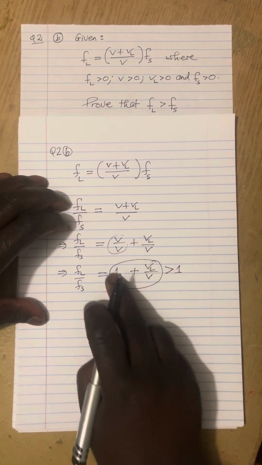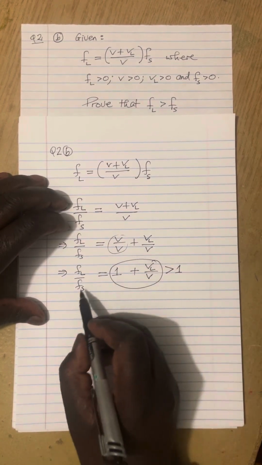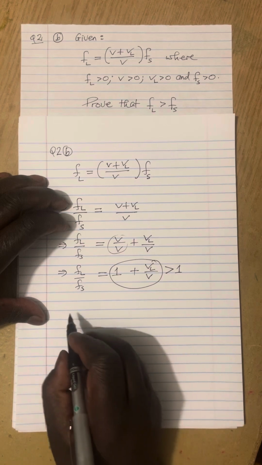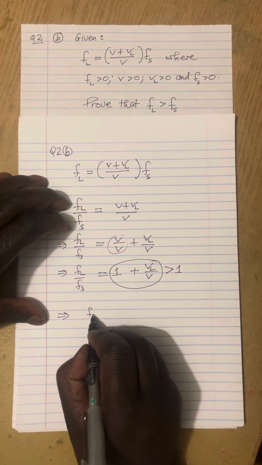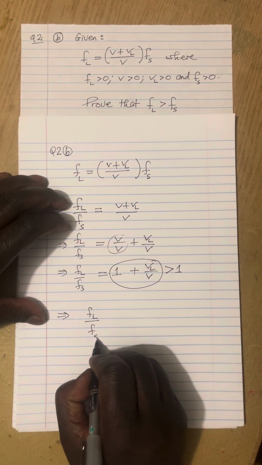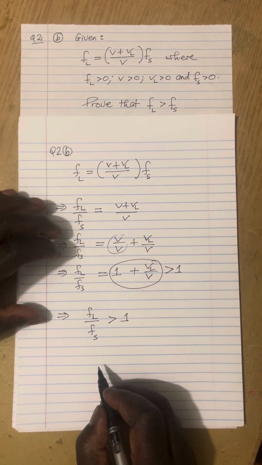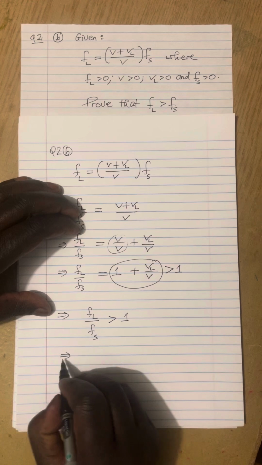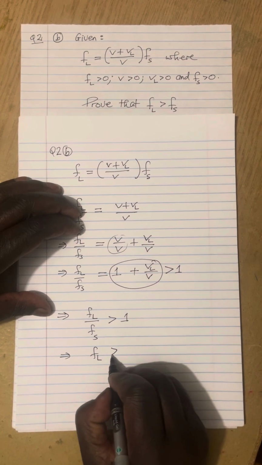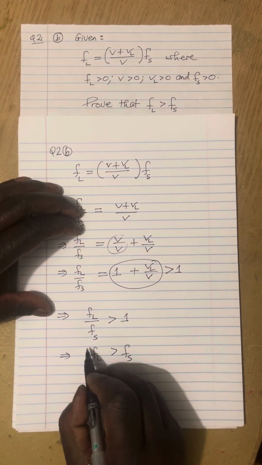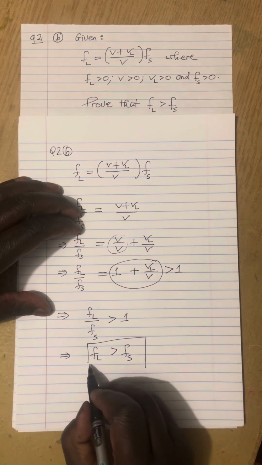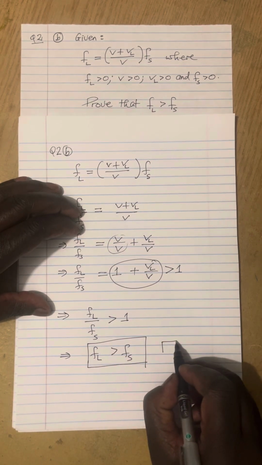And if the whole of this is greater than 1, and what is this? This is actually FL over Fs. So we now are saying FL all over Fs is greater than 1. And if you multiply both sides by Fs here, you're going to get FL is actually greater than Fs, which is what we were required to prove, and that's the end of our proof right there.